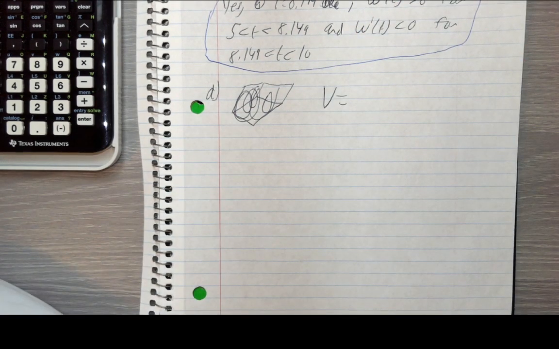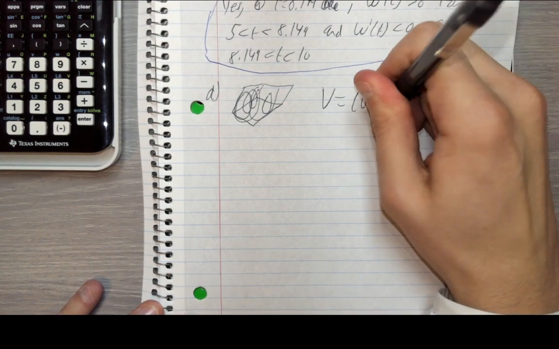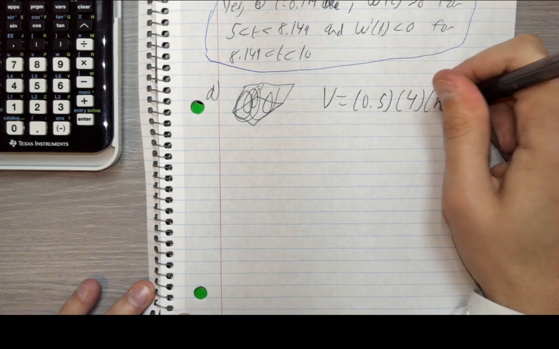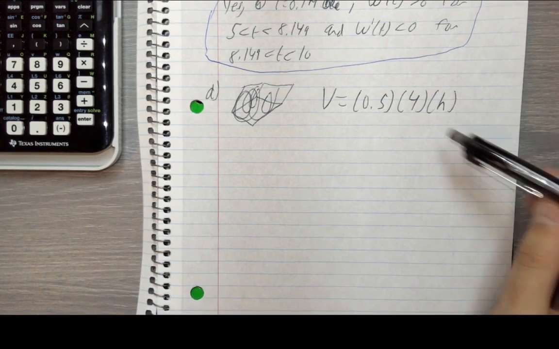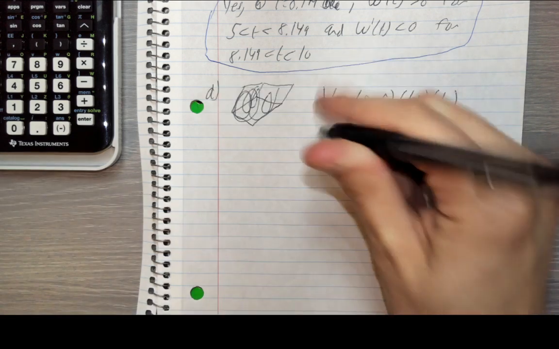Okay, and what we know is the general formula for volume is length times width times height. So 0.5 times 4 times height, h. Remember, it's h because the height's changing. The height is the height of the water. I realize that the tub is 3 feet deep, but the height of the water is going to be changing depending on how much water's in there. So we represent that as h. In other words, my volume is equal to 2h.